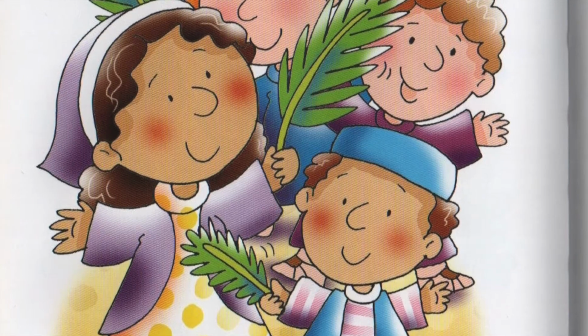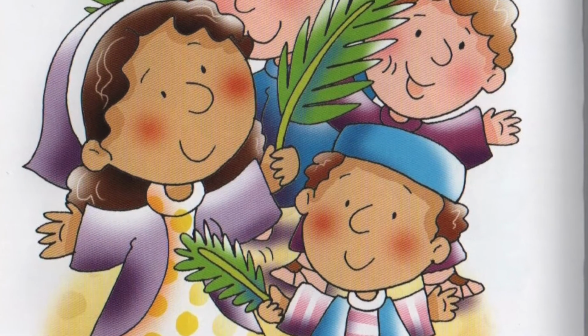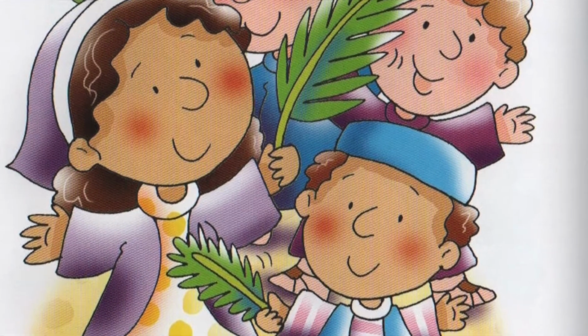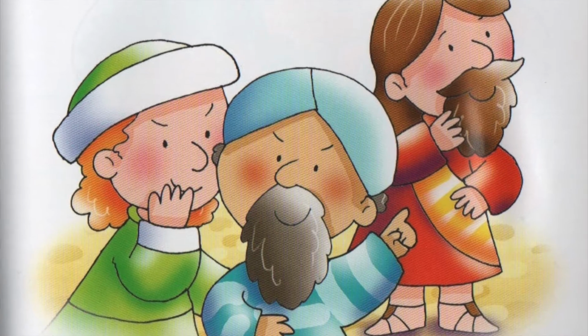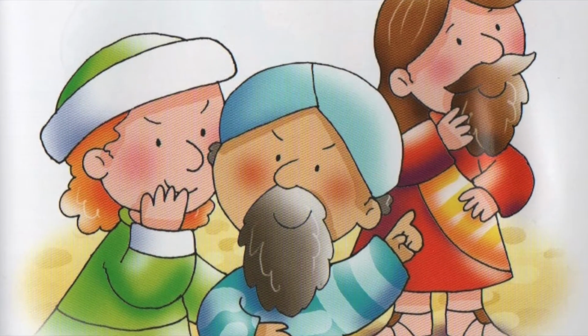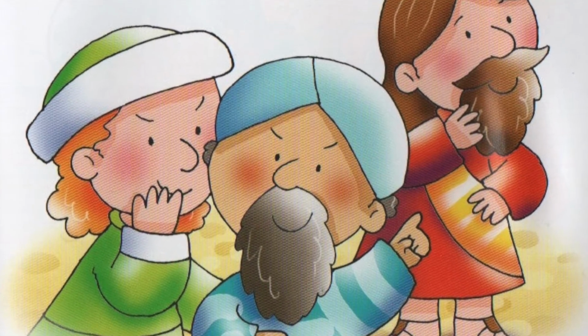When the people saw him coming, they waved palm leaves in the air. Jesus is our king, they shouted. Now, sadly, there were some people in Jerusalem who didn't like Jesus, and they plotted against him.